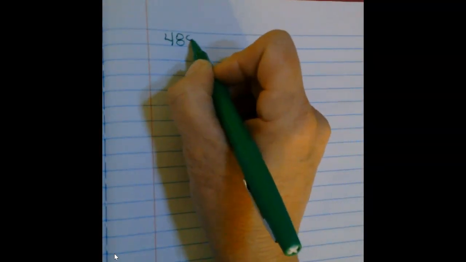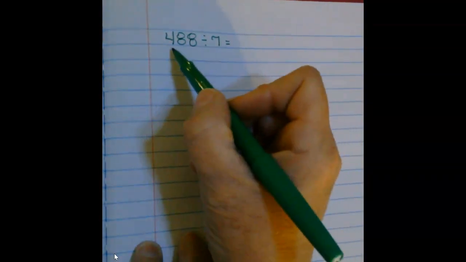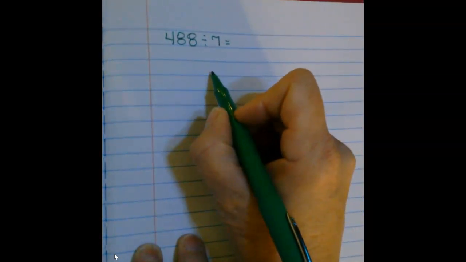All right, so this time we're going to do one from scratch, okay? So we're going to look at the division problem 488, and we're going to divide that by 7, okay? So go ahead and get that on your paper. And I'm going to go ahead and draw my boxes for my box method. I have 3 digits in my dividend, so I'm going to put them down here.